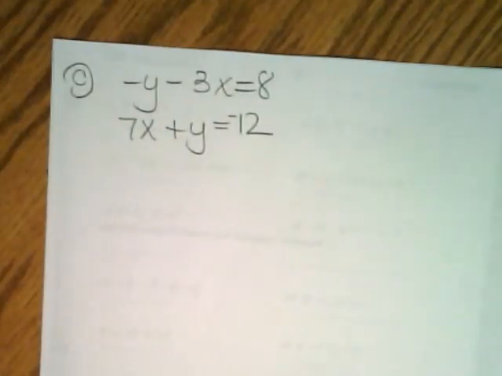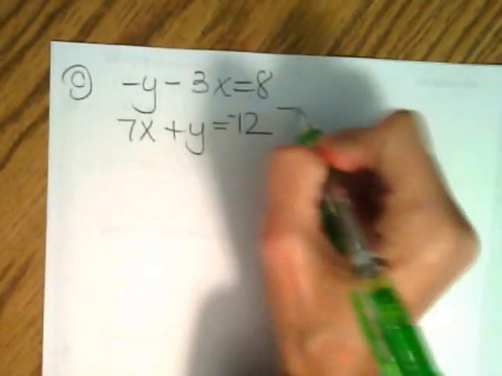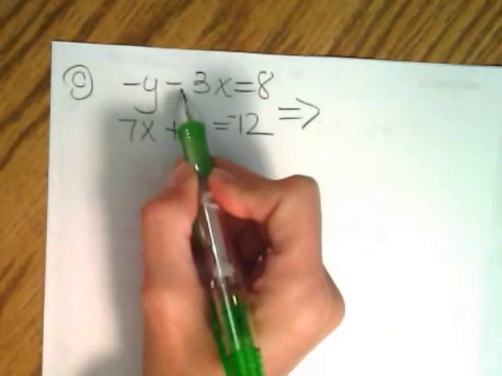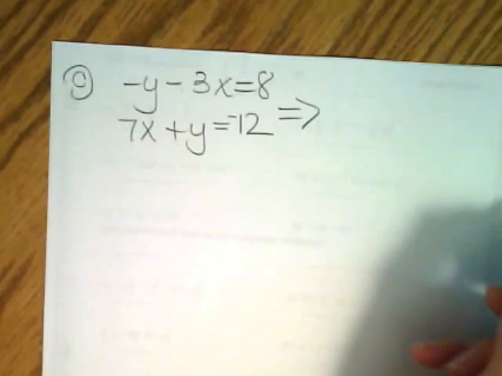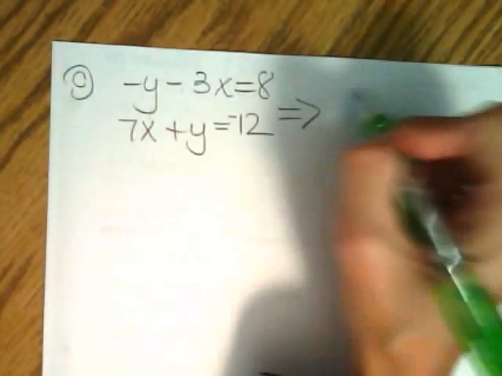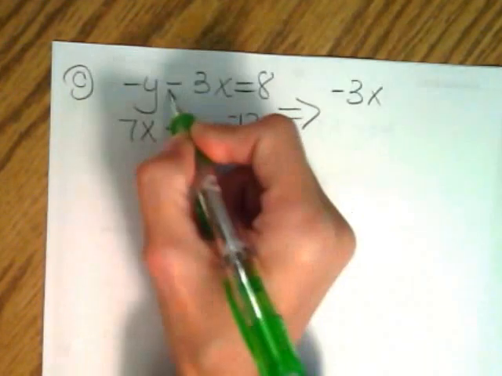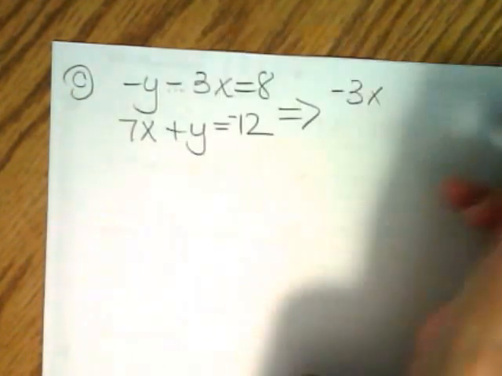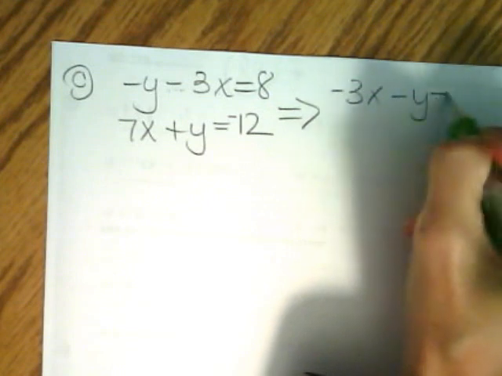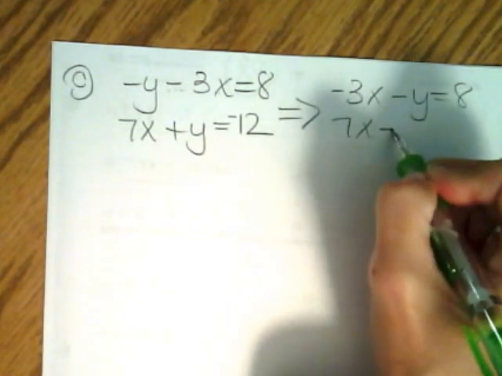So now you're looking at this and you notice, okay, they're not lined up. So we just have to rearrange them so they are lined up. So I'm going to go over here and rearrange my top one. And remember, this is just the commutative property of addition. I can just flip-flop, but be careful that you carry over the negative because that negative goes with the 3. So negative 3x minus y is equal to 8, and then just rewrite this.